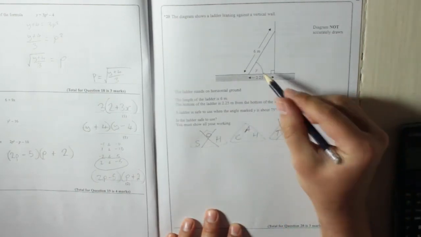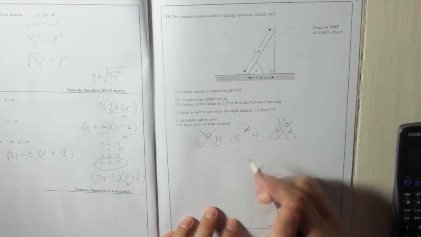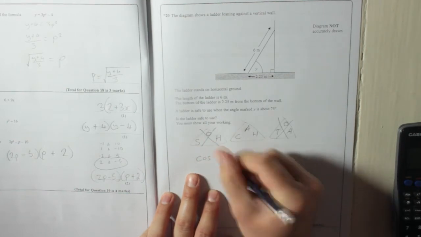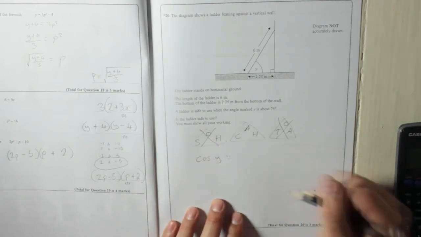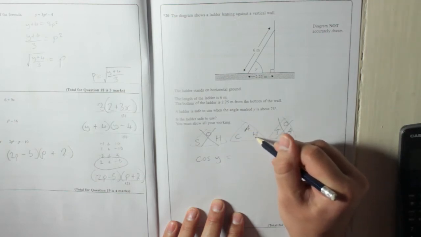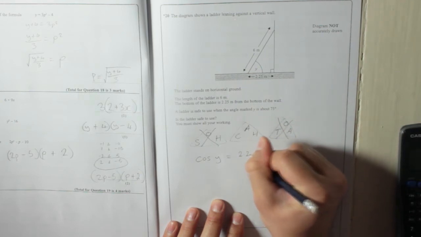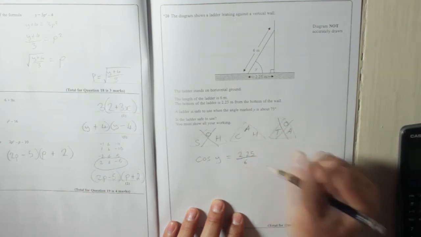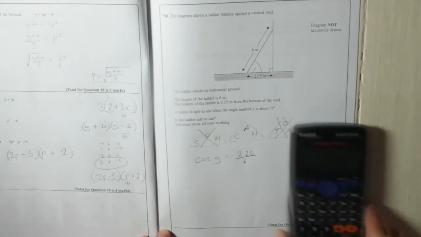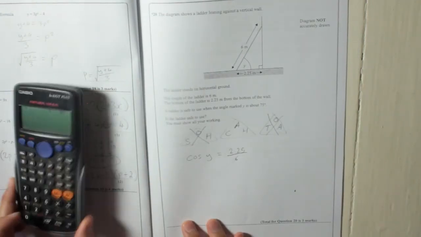So, we want to find the angle. Now remember the C, that helps us find the angle. That is cosine of the angle. So I'll write cos of Y is equal to adjacent divided by hypotenuse. So that would be 2.25 divided by 6. 2.25 over 6. So you can work that out.